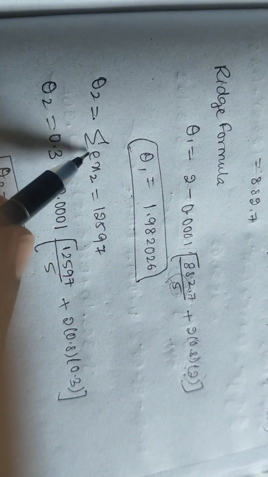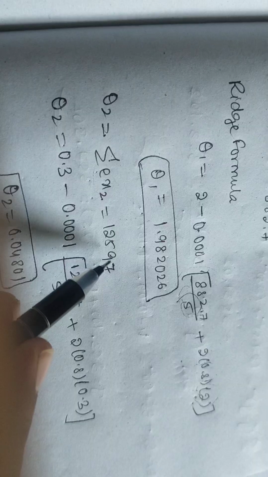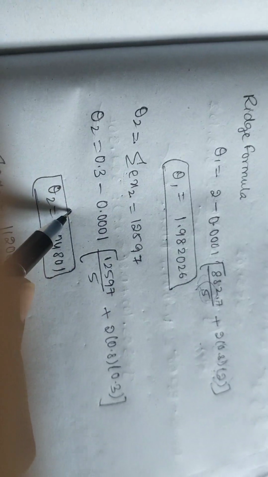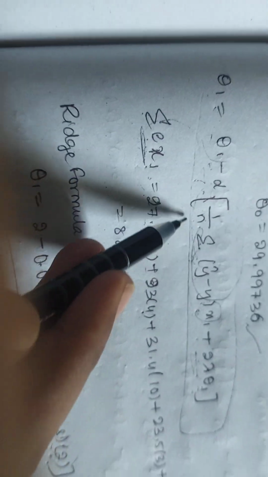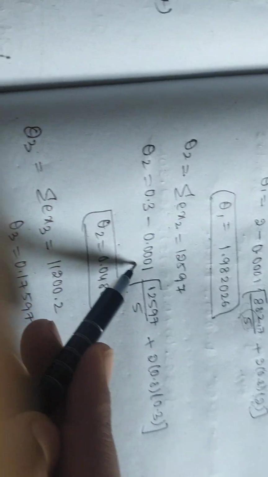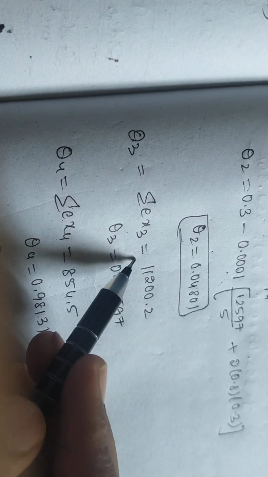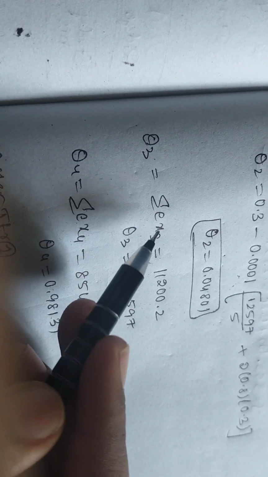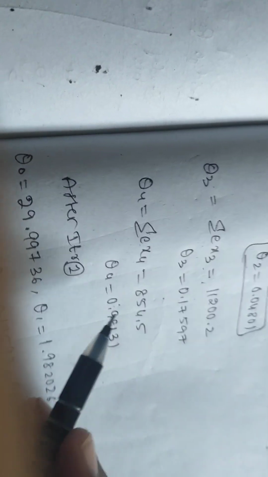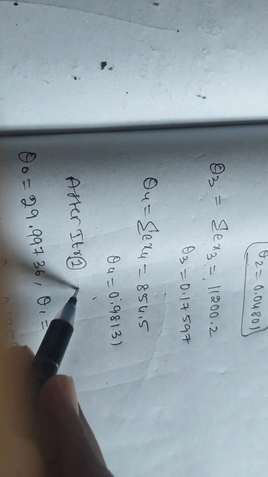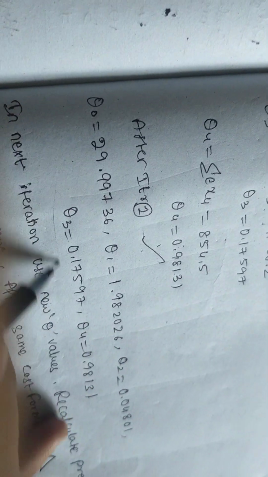In the same way, theta 2 also. For theta 2, the summation of error and x2, and after finding that, you will find theta 2 using this particular formula. So this is important. With this only we can update the weights, right? In the same way, theta 3 also, error into x3, and again theta 4. This is iteration 1. After iteration 1, these are the theta values.